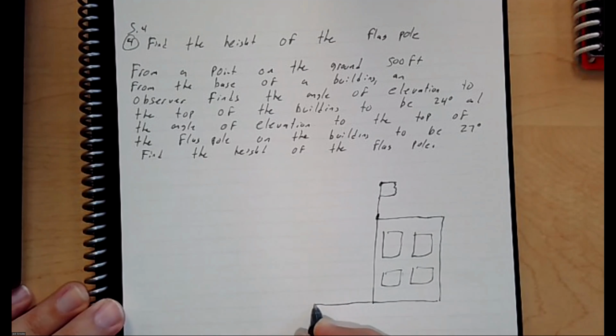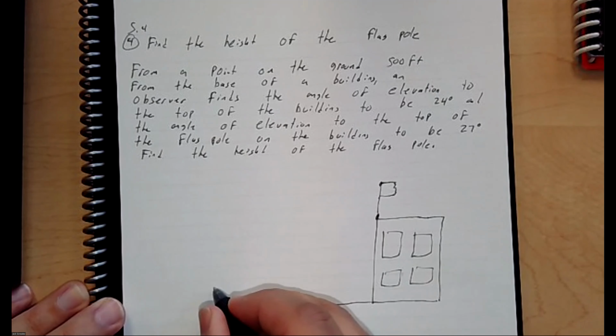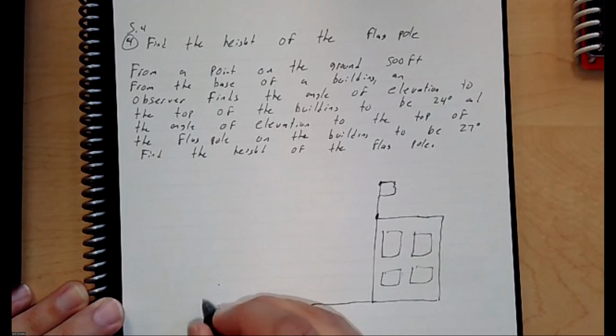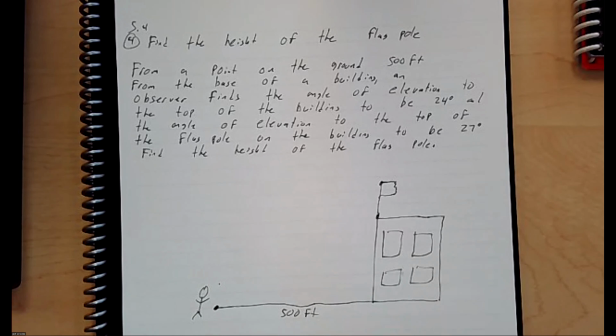Staring at the building, I guess. Okay, so he looks at the top of the building, and he says the angle is 24.